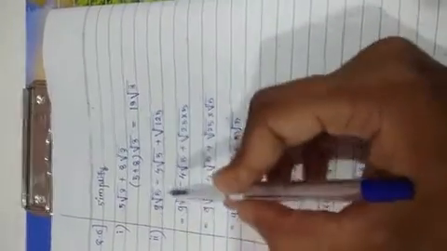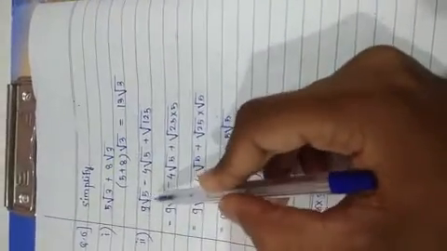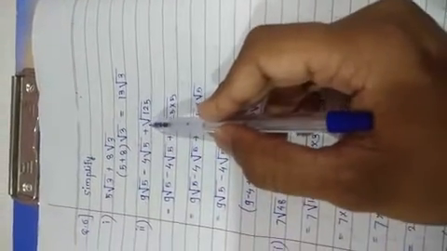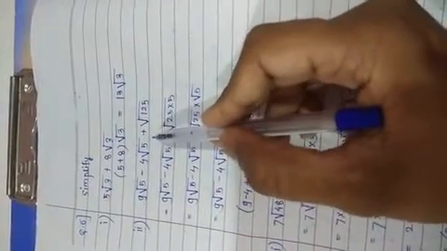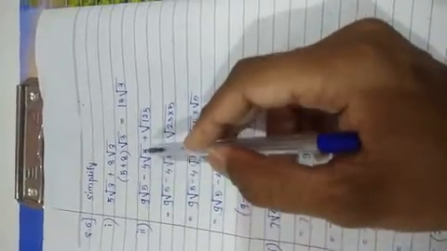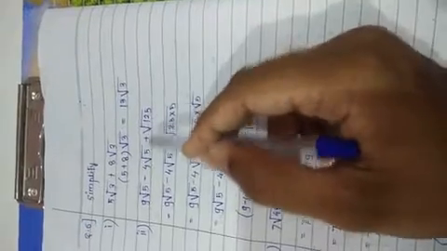In the second example, 9 root 5 minus 4 root 5 plus root 125. Here, students, these are the three surds. We have to do the operations subtraction and addition.